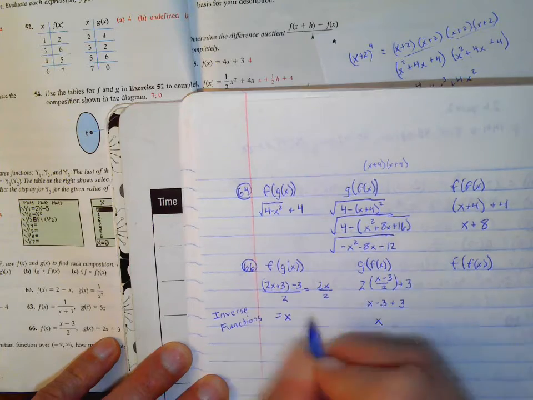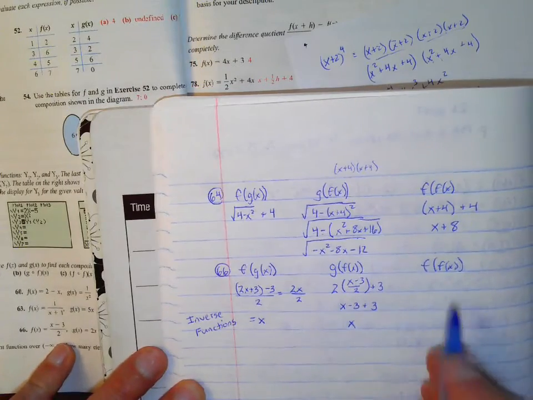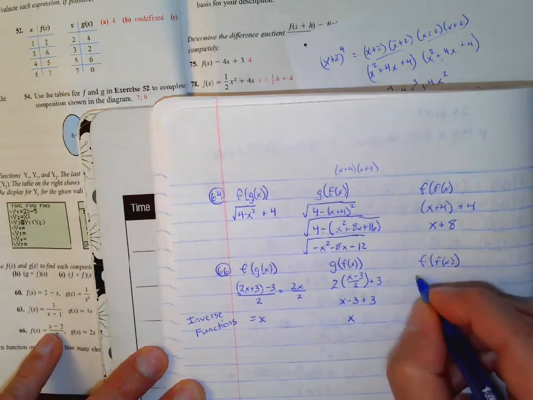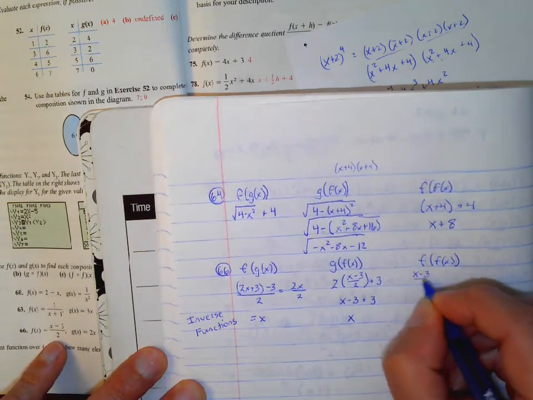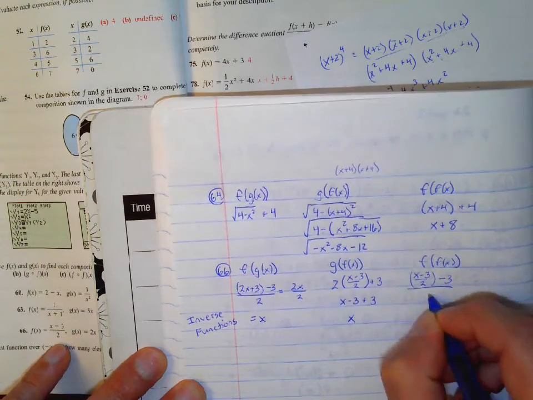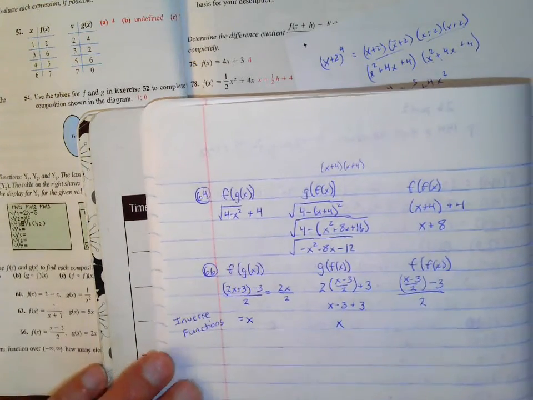We haven't really talked about that yet. You did it in Algebra 2, but there we go. Okay, and f of x, we're taking this, plugging it right in there. So it'd be x minus 3 divided by 2. That'd be the x part, minus the 3, and divided by 2. I think we're just going to leave that alone for right now.